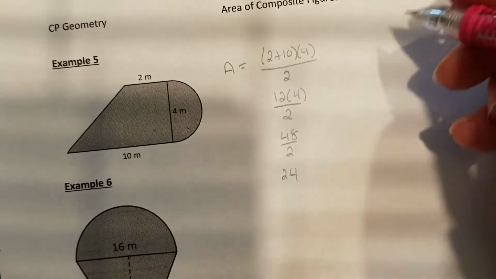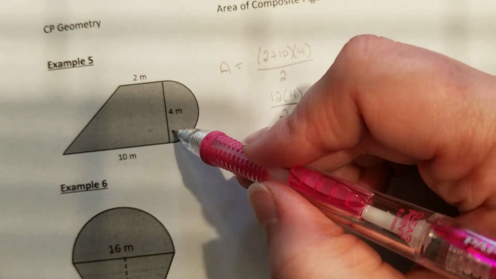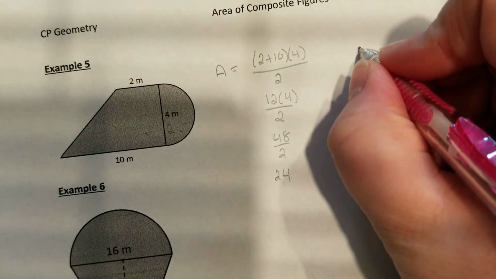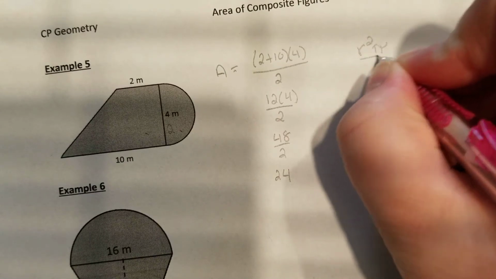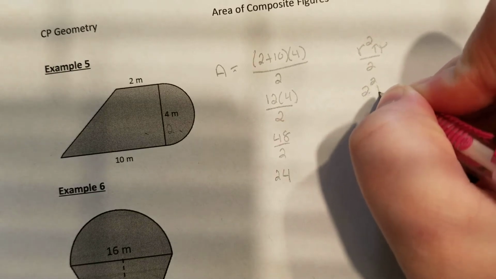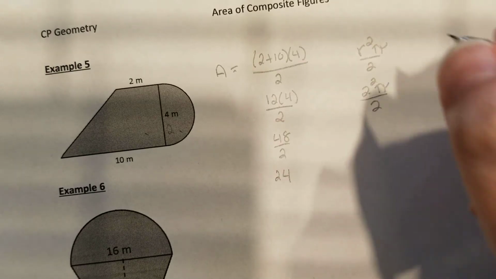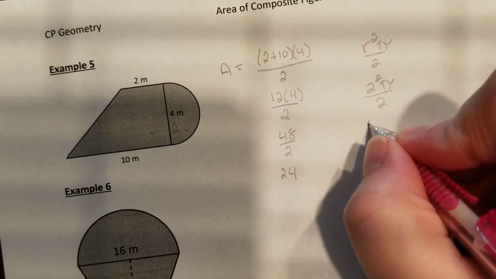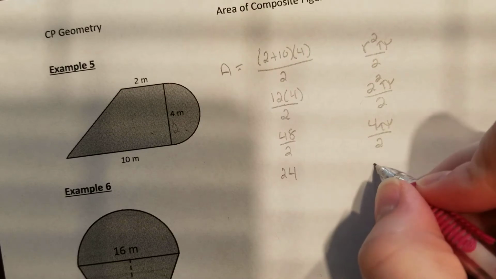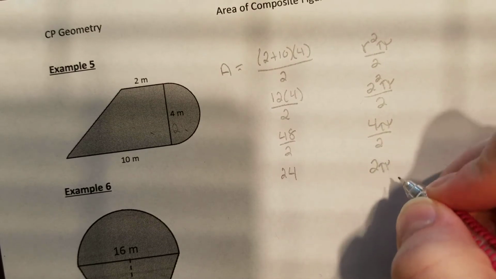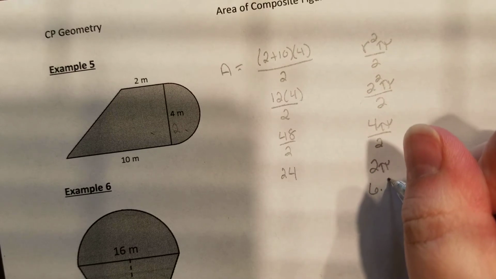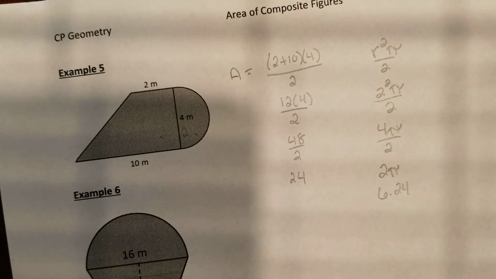Now we have to do the area of our half circle. So if the diameter is 4, our radius is 2. So we have radius squared times pi divided by 2. So we know our radius is 2, so we have 2 squared times pi divided by 2. So 2 squared is 4, so 4 pi divided by 2. So 4 divided by 2 is 2, so we have 2 pi, which is 6.24, essentially.